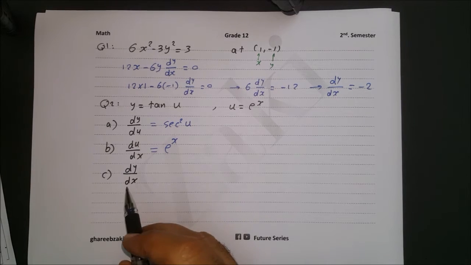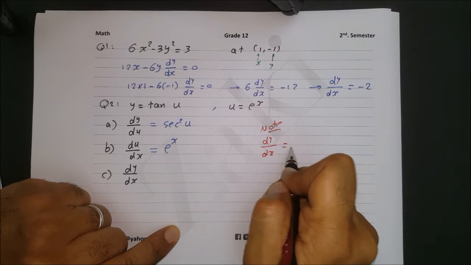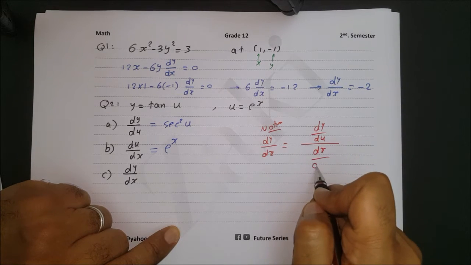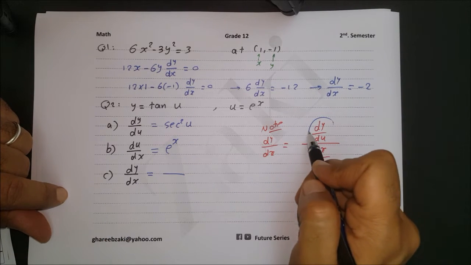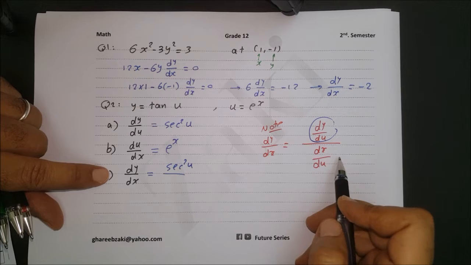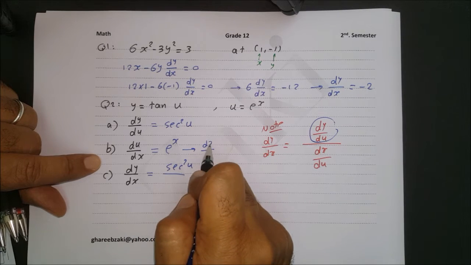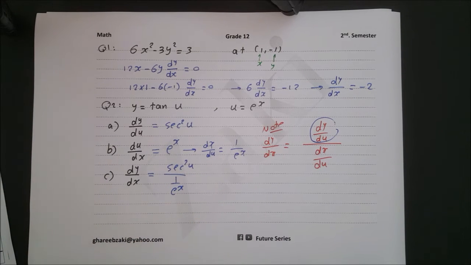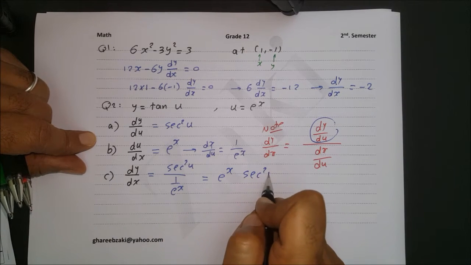In this part, dy by dx, note that dy by dx equals dy by du over dx by du. So dy by dx equals dy by du, which is sec squared u, over dx by du, but we have du by dx. If we flip this, we can get dx by du. It's 1 over e power x. We simplify, so it is e power x sec squared u.